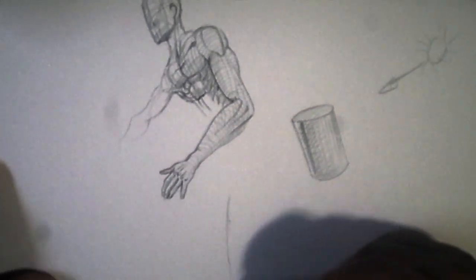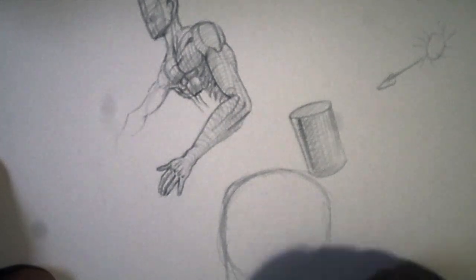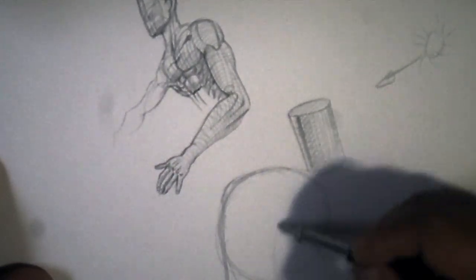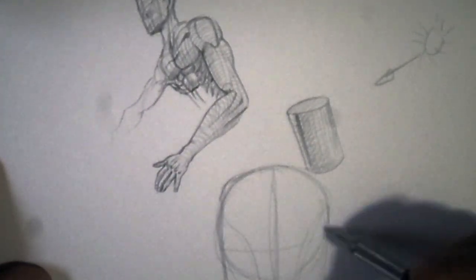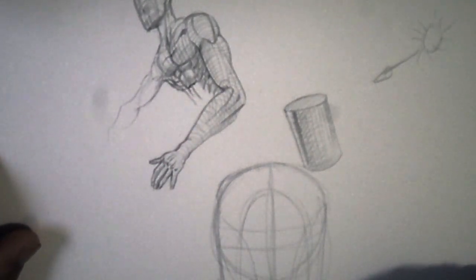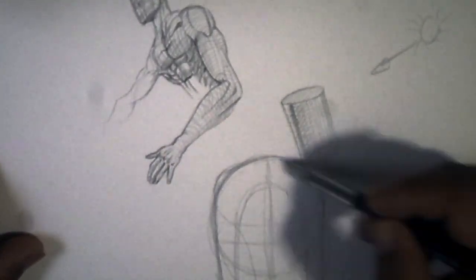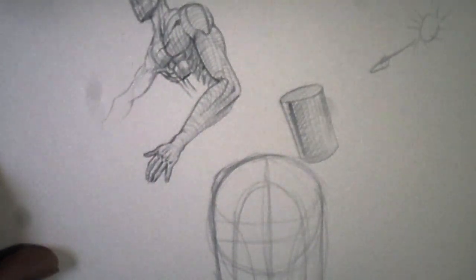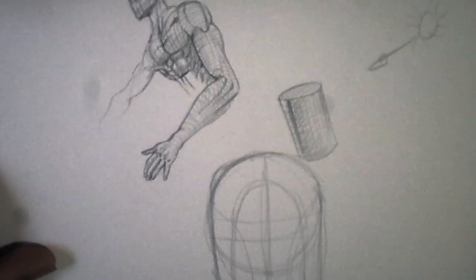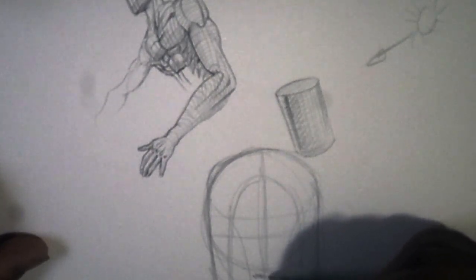When you use straight lines on an object that is supposed to be round, it just flattens it out. It makes it look like a 2D drawing. You want to make your drawings pop out. You're going to make your artwork pop out, so you have to learn about the planes of the face or the planes of the body that you're creating.